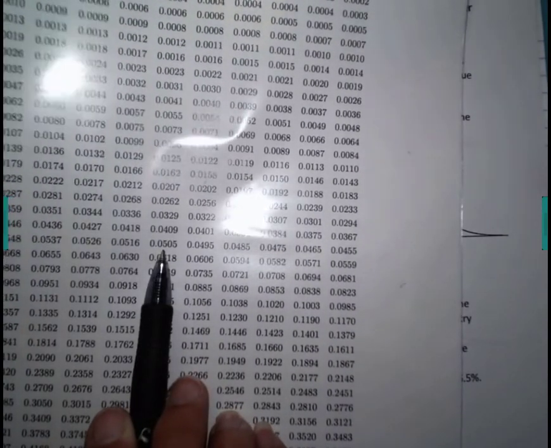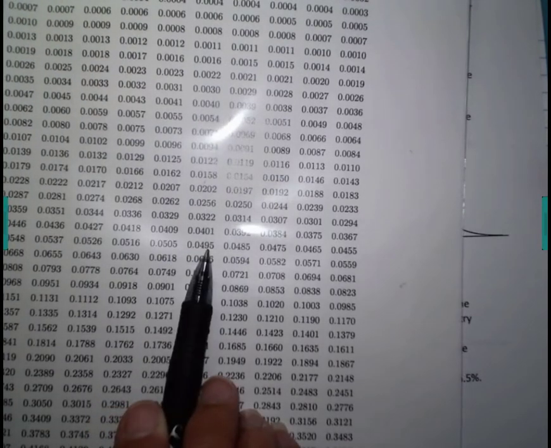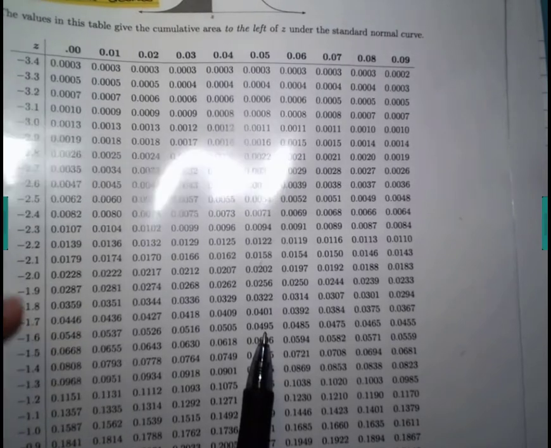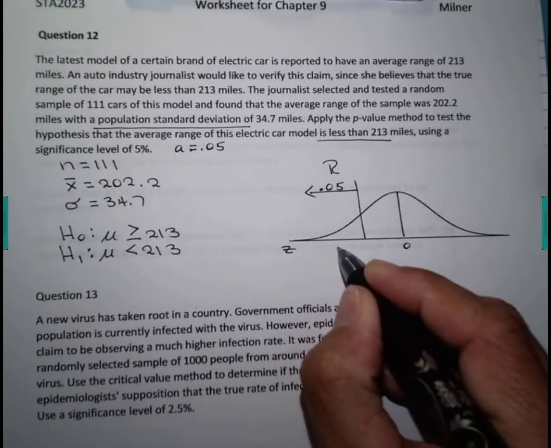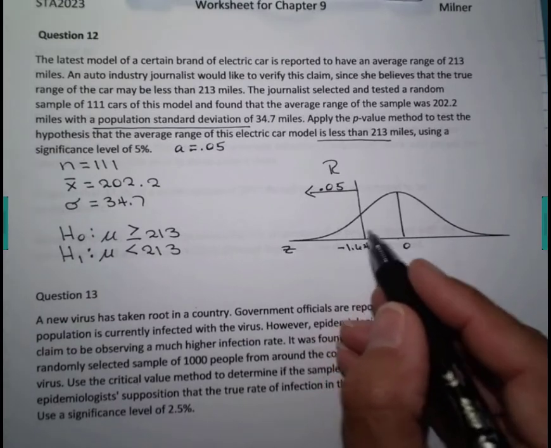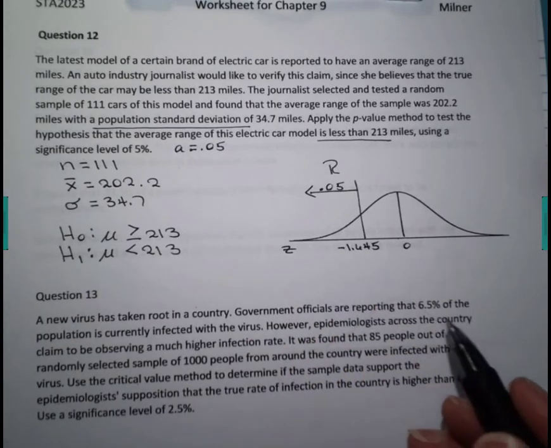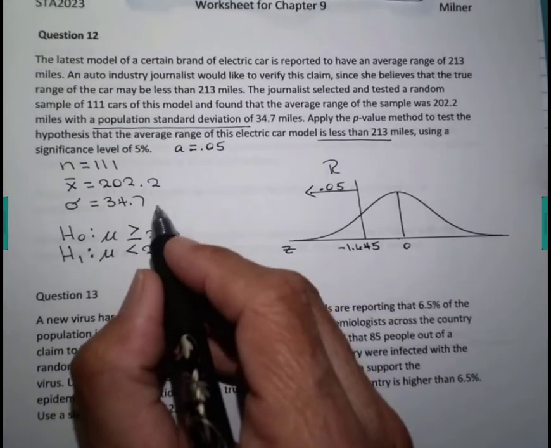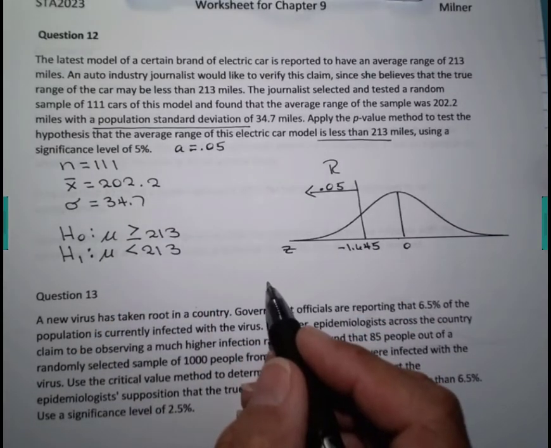I could say 1.64, 1.65. Whoops. I'm going to say 1.645. I'm going to give it another decimal place, negative 1.645. Why negative? Because it's a left-tailed test. It's on the left side of the curve. Now, I've got everything set up. I know I've got to calculate my observed value for z.